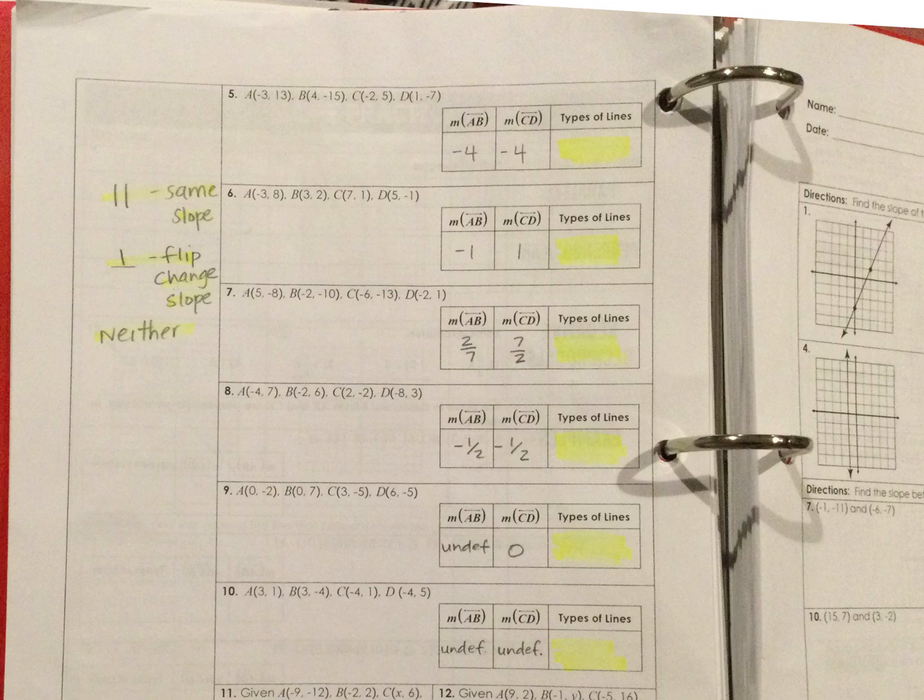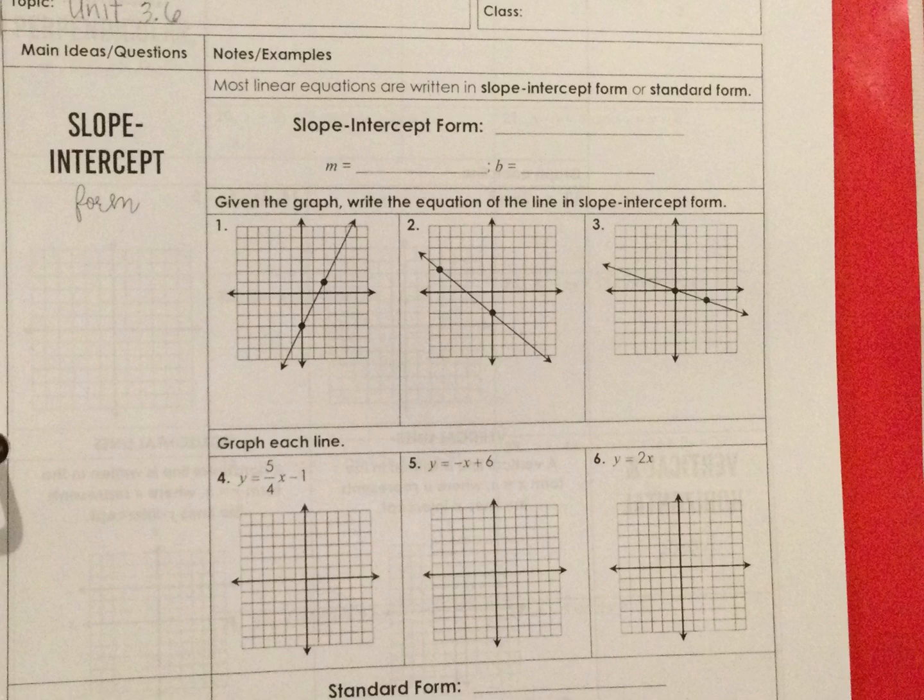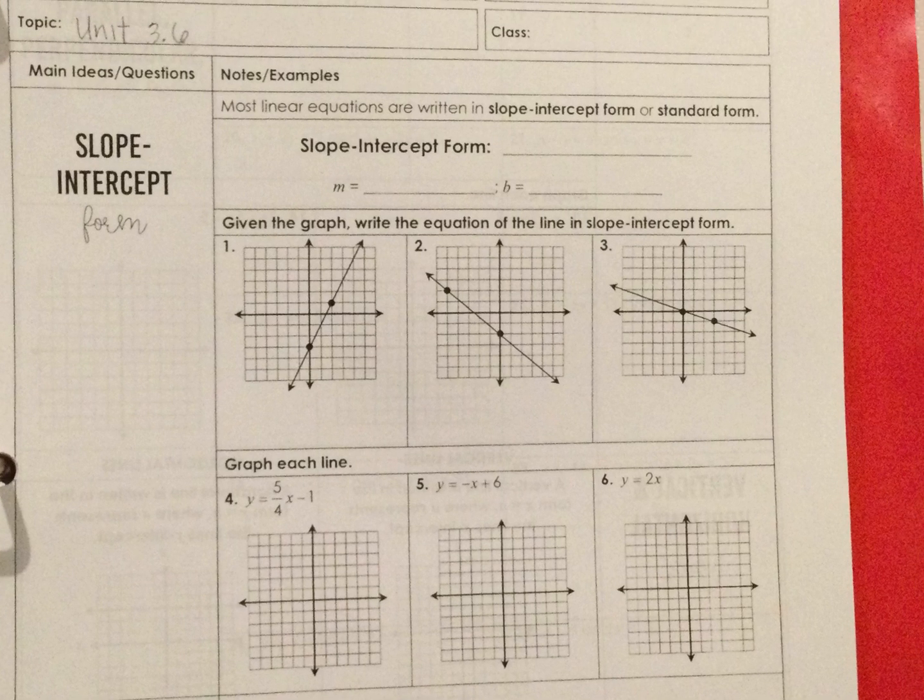On this page, I have filled in all of your slopes for you, and all I need you to do is fill in the yellow box with either same slope, flip change, or neither. When you are done, turn over to page 3.34.